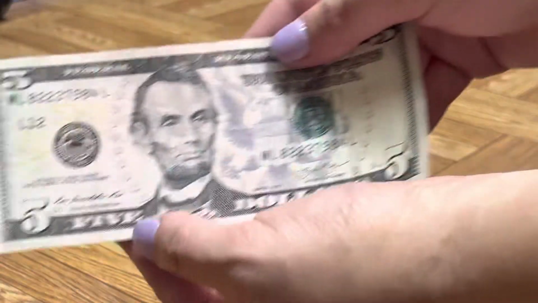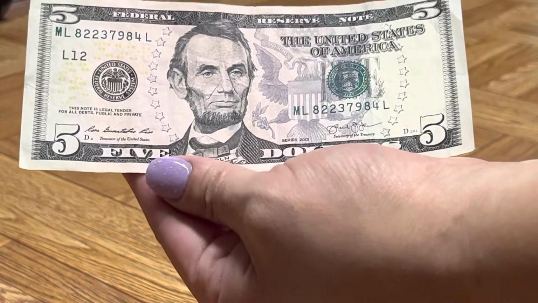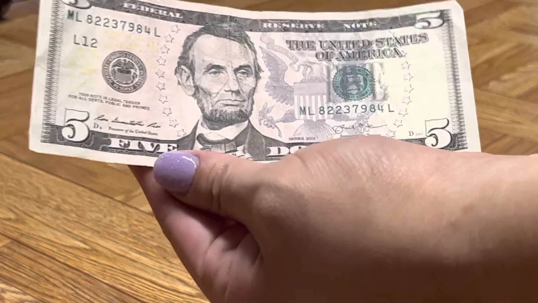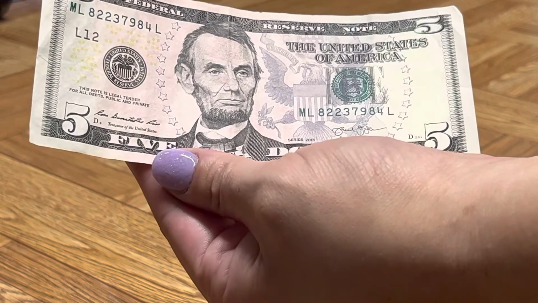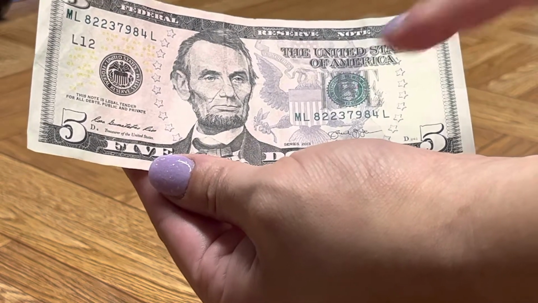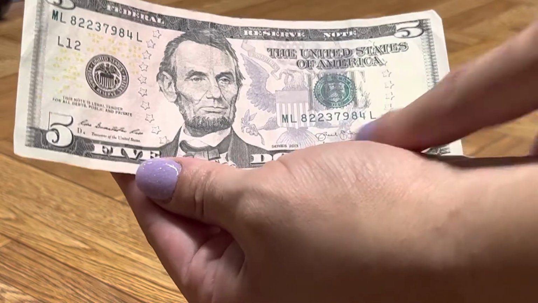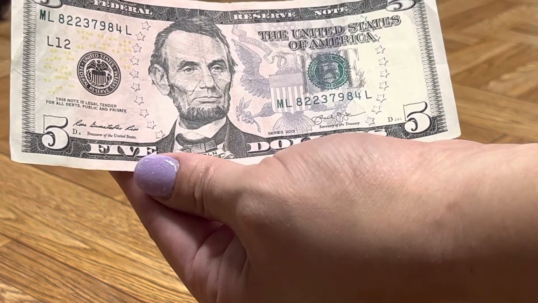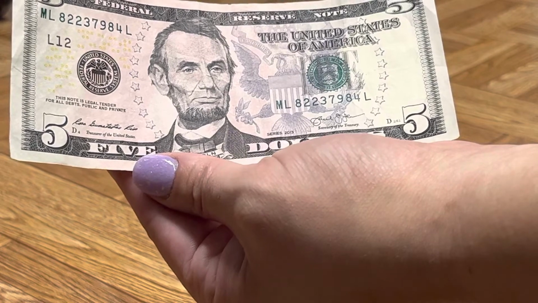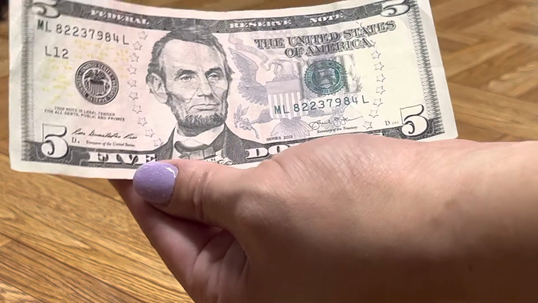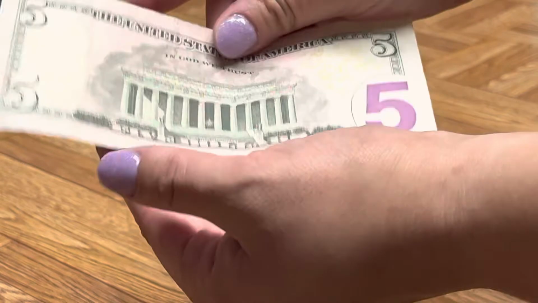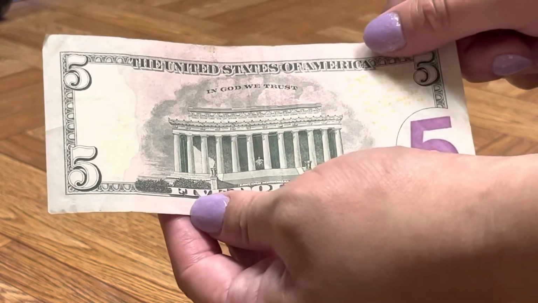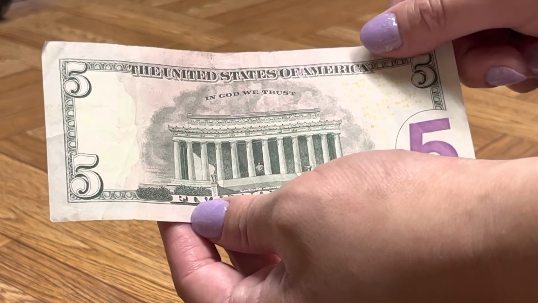Next, we have our $5 bill, which features one of our other most famous presidents, Abraham Lincoln. This one in particular was printed in 2013. I can't read the signature from this far. Let's see. The $5 bills change a lot, if I remember correctly. These have been updated, I think, more than others.